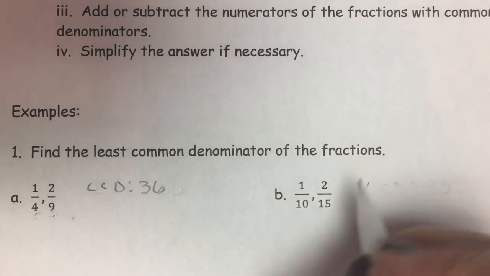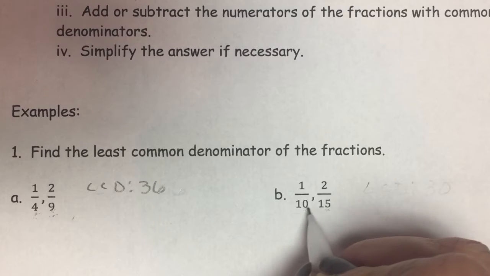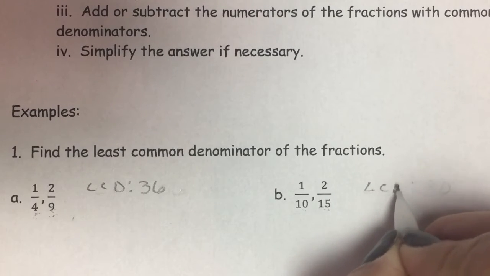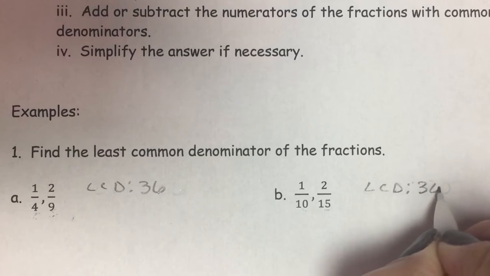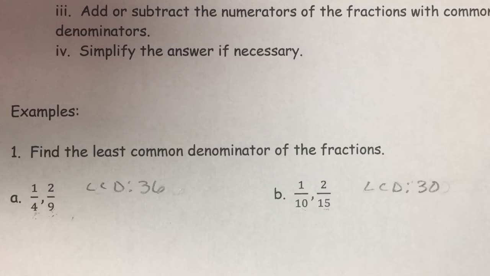Let's look at B. Let's do 10 and 15. Let's do that multiple approach again. So 15 times 1, always take the largest number. 15 times 1 is 15. 10 doesn't divide into 15. 15 times 2 is 30. 10 does divide into 30. So 30 is the smallest number that both 10 and 15 divide into evenly. So that would be our lowest common denominator.